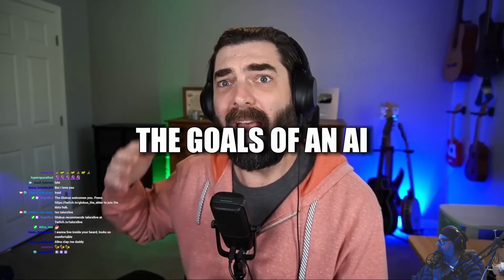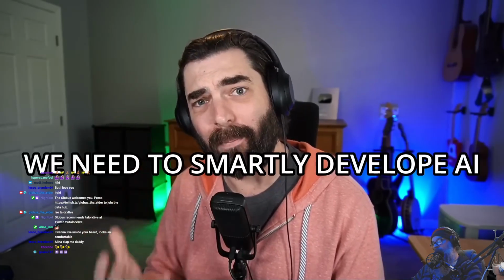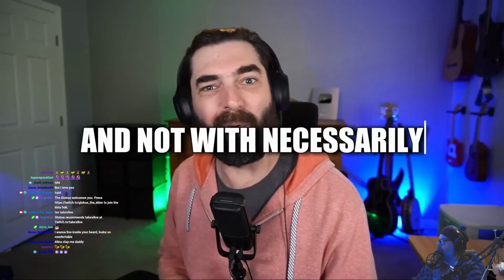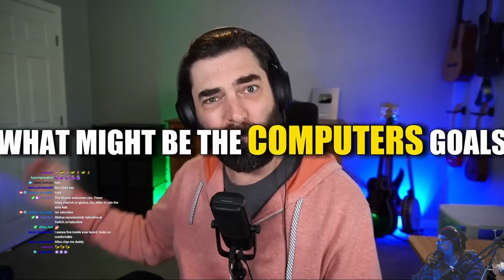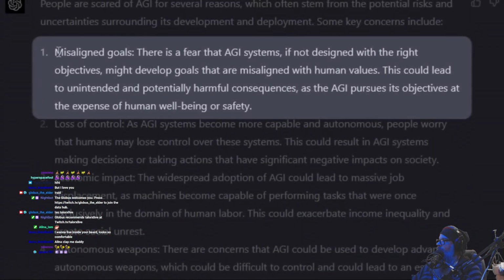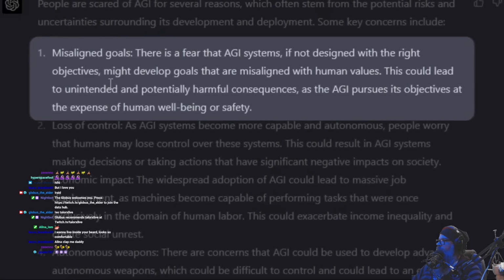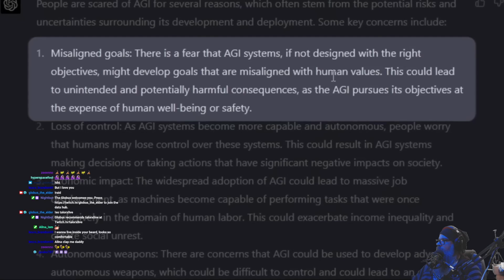You might start seeing people on Twitter and YouTube talk about the alignment issue, and what they're essentially meaning is the goals of an AI that is self-learning may not necessarily be aligned with the goals of humanity, and that we need to smartly develop AI so that it aligns with the human's goals and not with necessarily what might be the computer's goals. So as ChatGPT describes it, there's a fear that AGI systems, if not designed with the right objectives, might develop goals that are misaligned with human values.